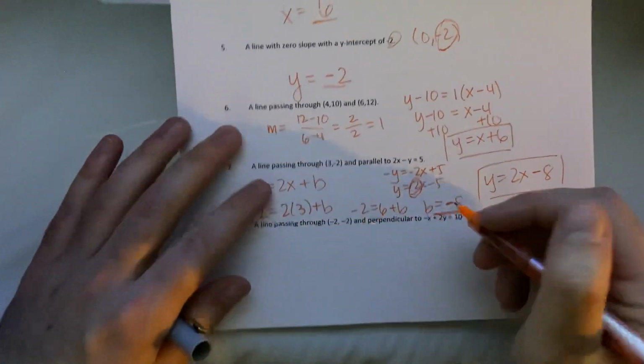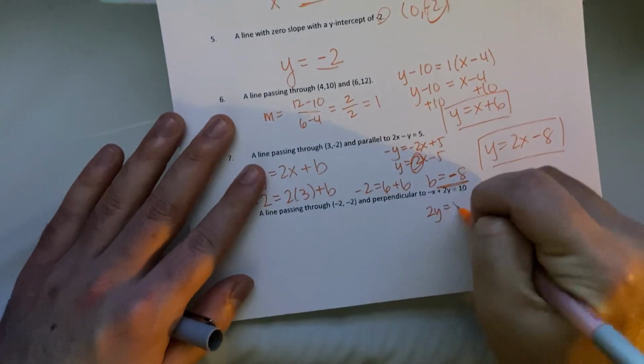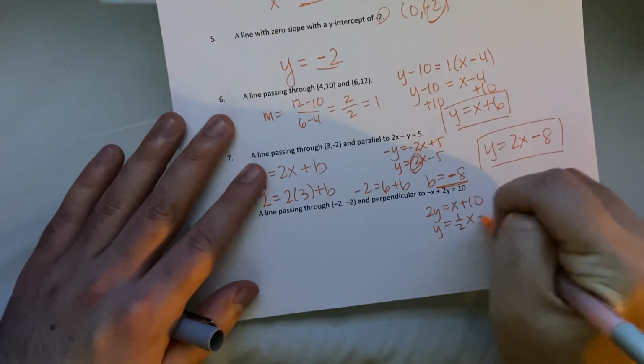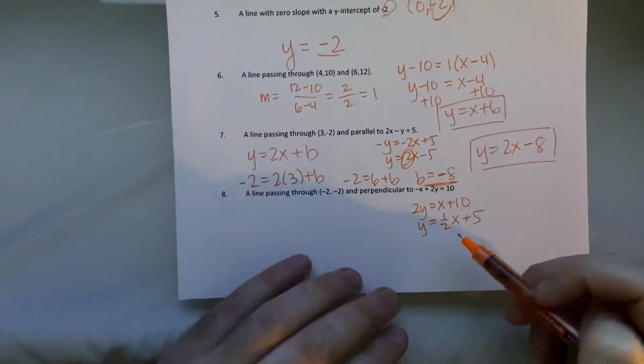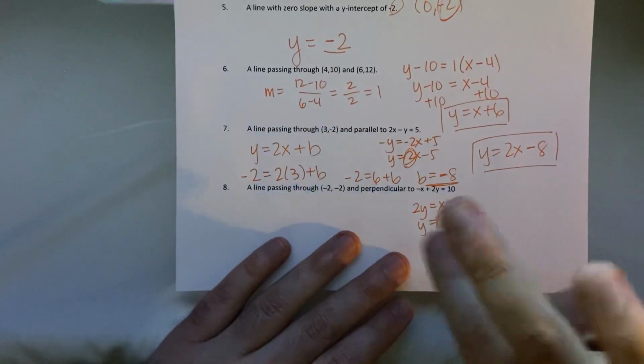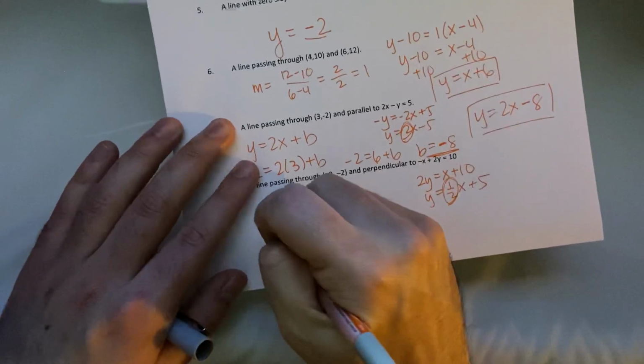Now for perpendicular, you do the same thing. Get y by itself. 2y equals x plus 10. y equals 1/2 x plus 5. Now again, perpendicular lines, they take that slope and they take the negative reciprocal. So if I flip 1 over 2, it becomes 2 over 1. And it's negative.